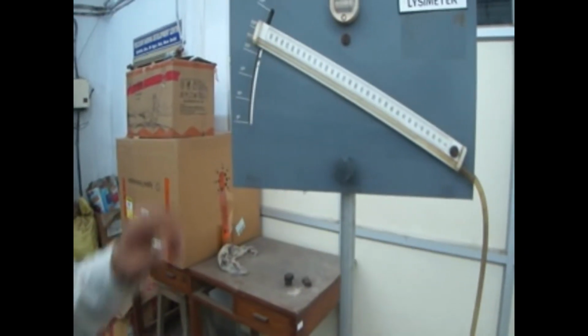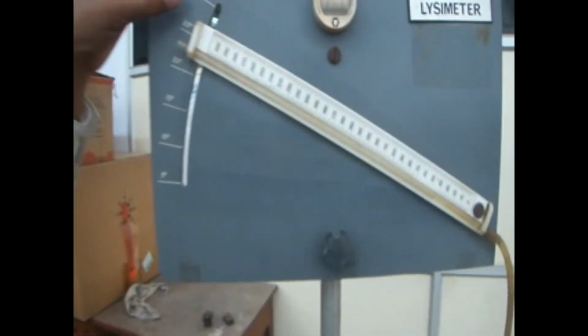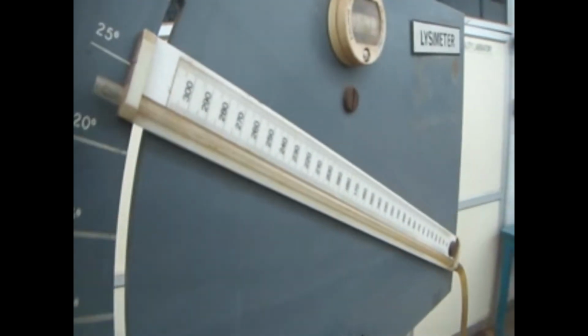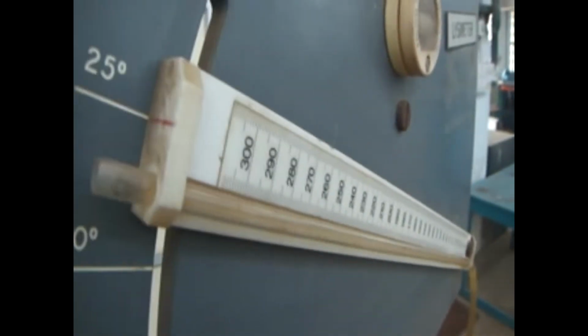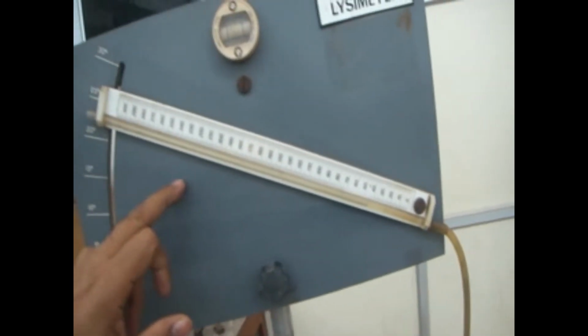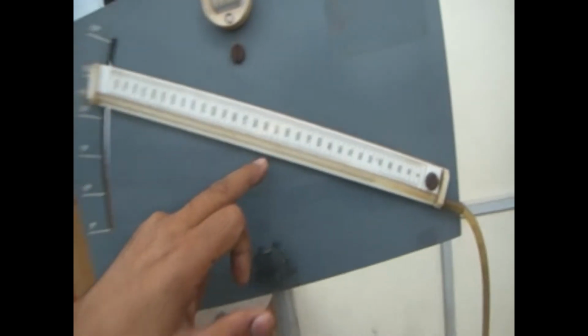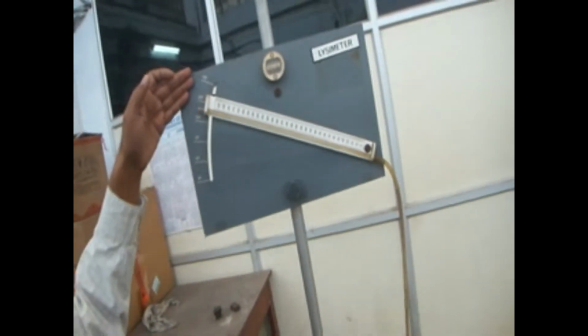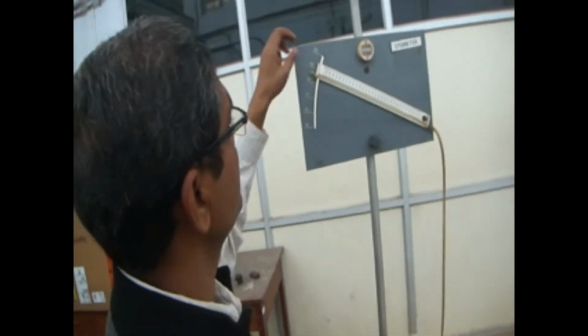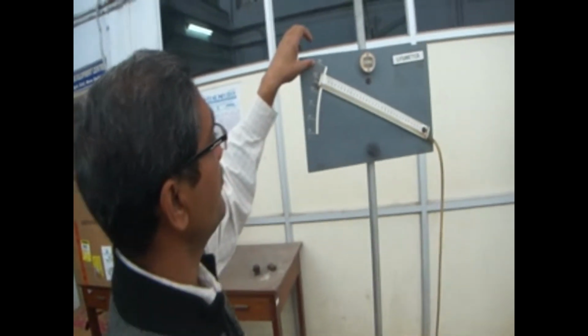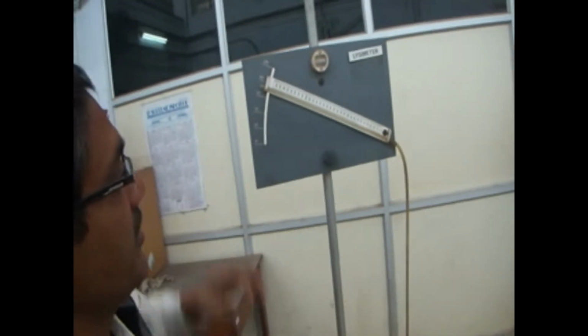Okay, now let us see. This is the new angle, 25 degree. Why are we changing this angle? When this is a lesser angle, the sensitivity of this scale is higher. For the same weight, more divisions will be covered. When we are increasing the angle, sensitivity is reduced. So now see, let us start for 25 degree manometric angle.